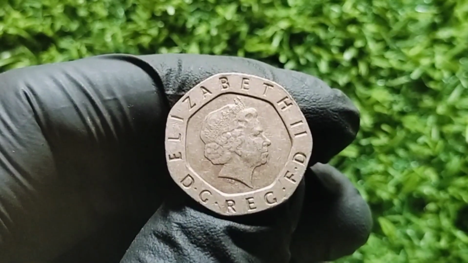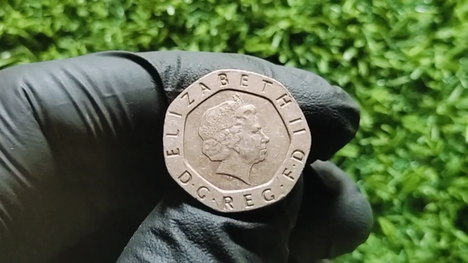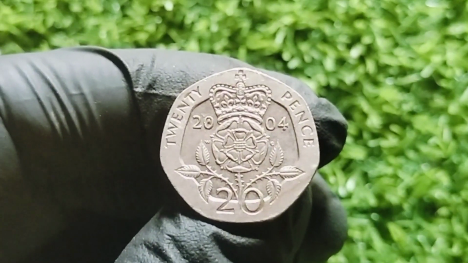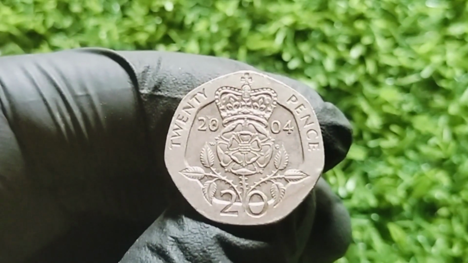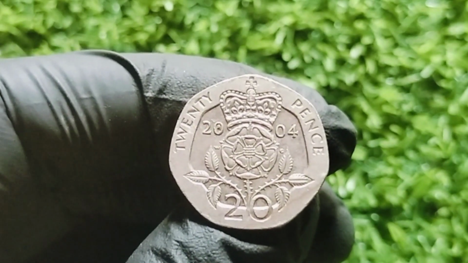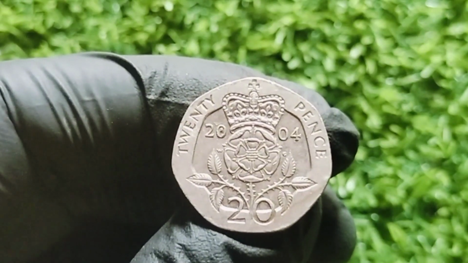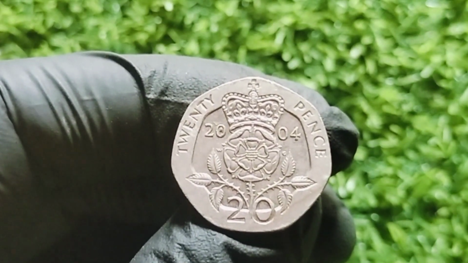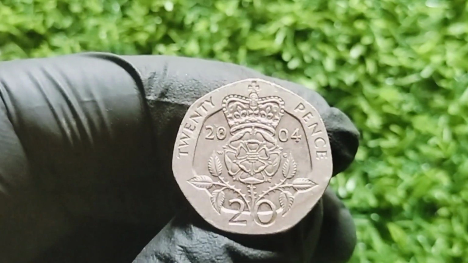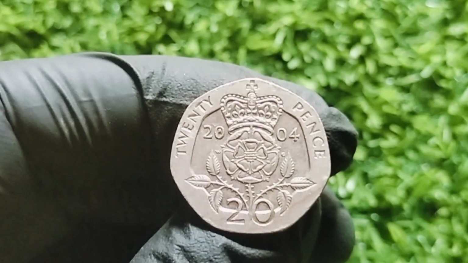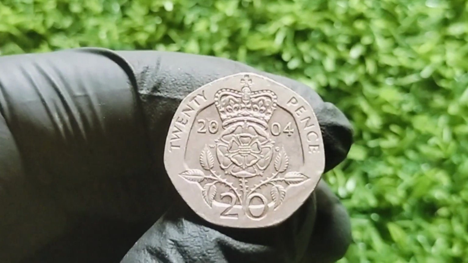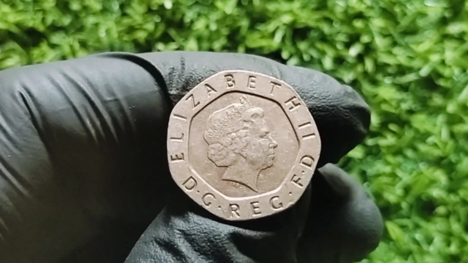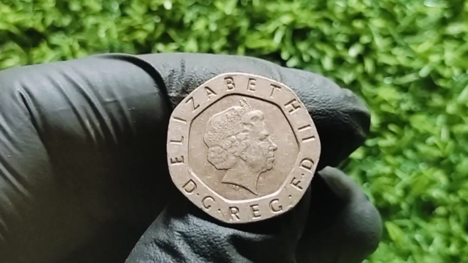Rank-Broadley's effigy is widely regarded as more lifelike compared to previous portraits, emphasizing the Queen's age and dignity rather than idealized youthfulness. Around the portrait, the Latin inscription reads, Elizabeth II DG Reg FD 2004, which translates to, Elizabeth II, by the grace of God, Queen, Defender of the Faith, reflecting her constitutional and religious roles in the United Kingdom.